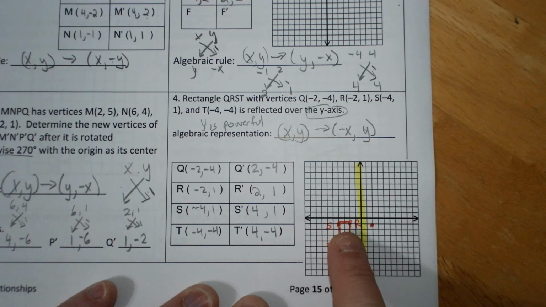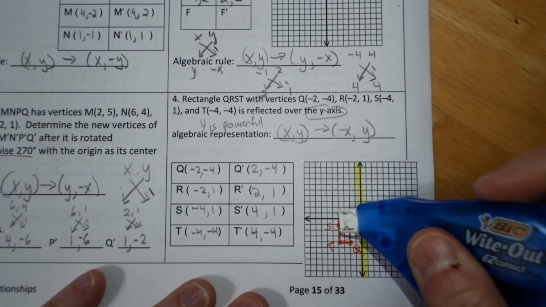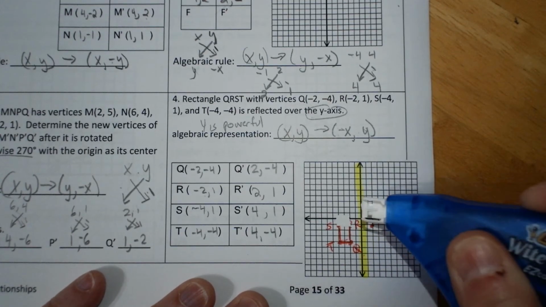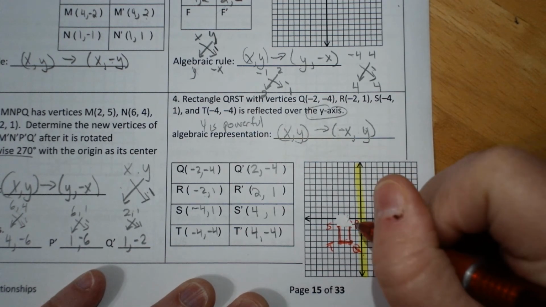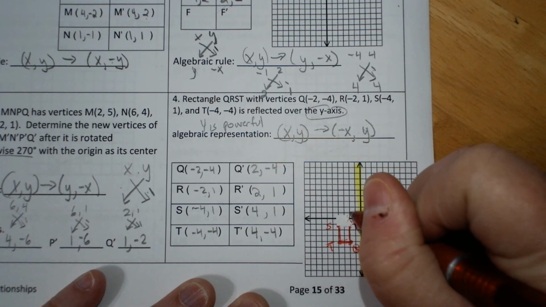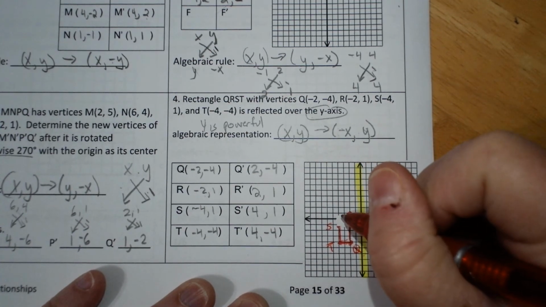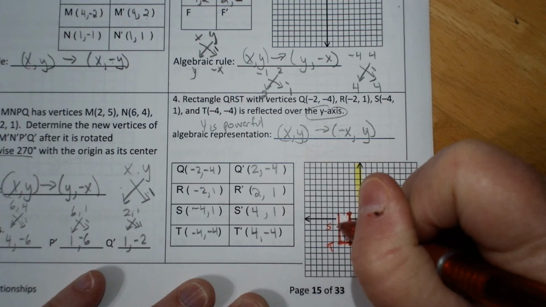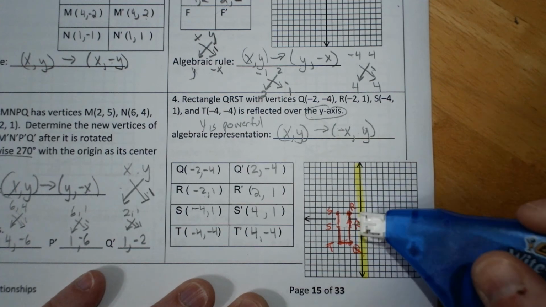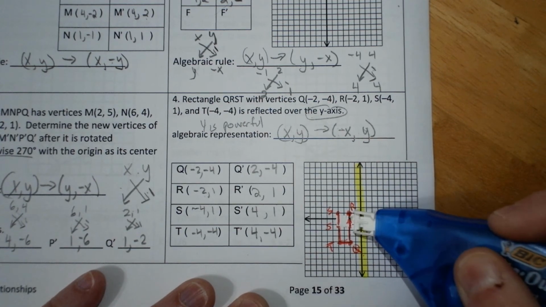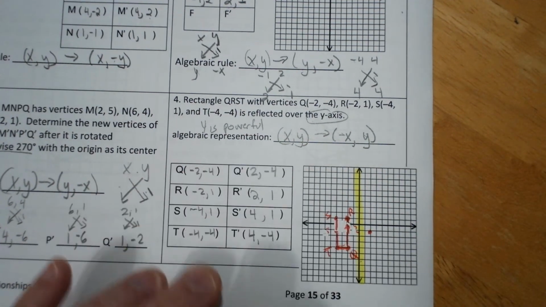Oh, did you even notice that I did not graph that correctly? Gosh golly. Okay, I've got to fix this. See, that's why you work in pencil. Okay, R is -2, 1, so R is way up there. And then S is -4, 1. I went to -1. I should have gone to +1. I was looking at the wrong thing, and I don't want to start completely over. That's why you should do everything in pencil.